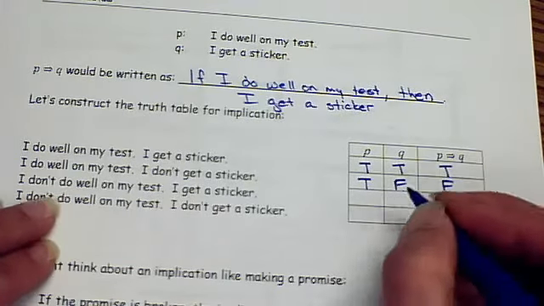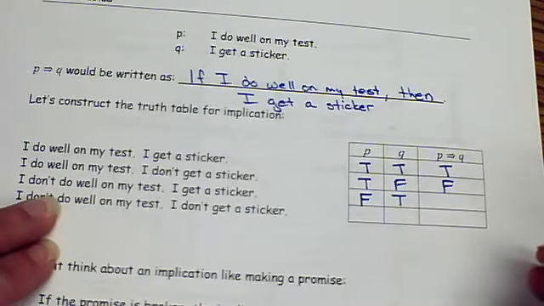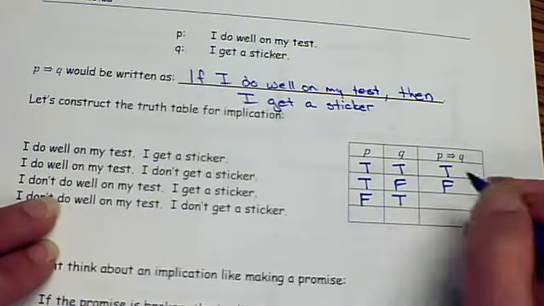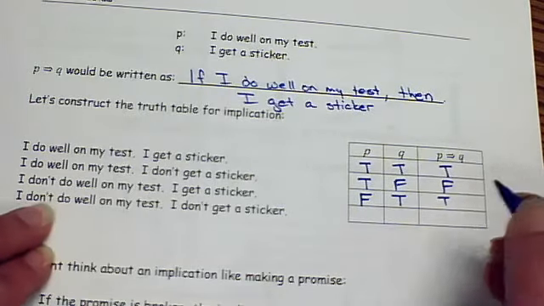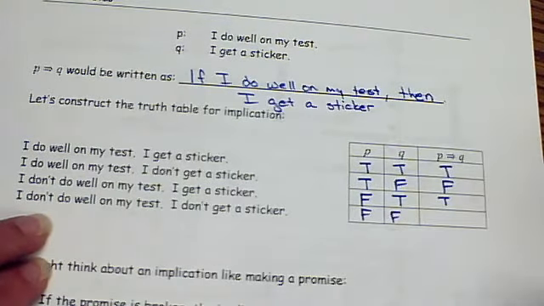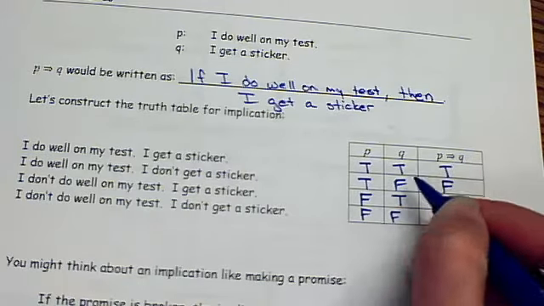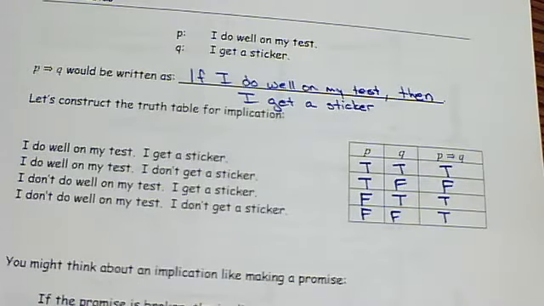What about I don't do well on my test, but the teacher gives me a sticker anyway? That's awfully nice of her. So I still came out good, right? What about if I don't do well on my test and I don't get a sticker? Well, she never said she'd give me one, so nothing's gone wrong there. It's kind of like a promise. If the promise is broken, true then false, that is the only time the implication is false. Otherwise, it's always true. Now, I want you to go through the IB practice problems on your own.